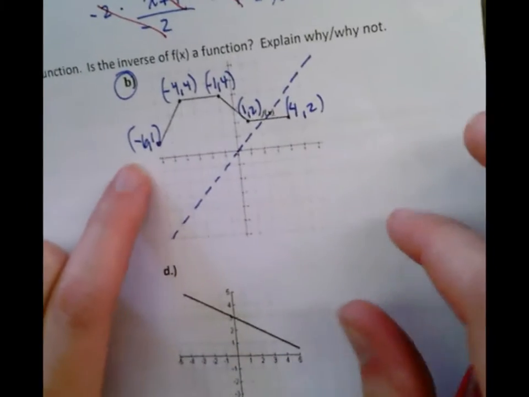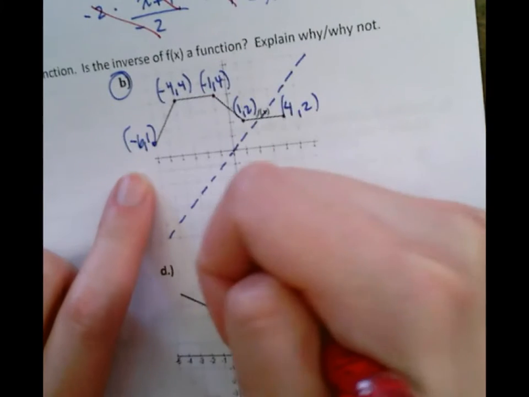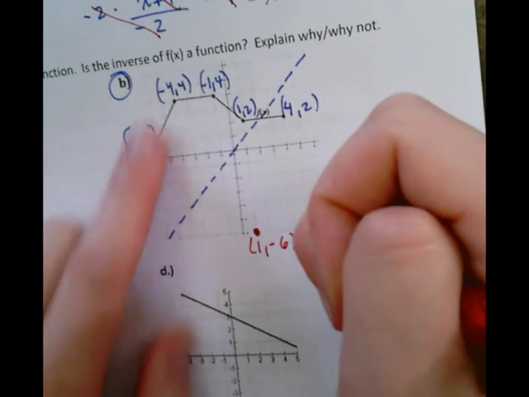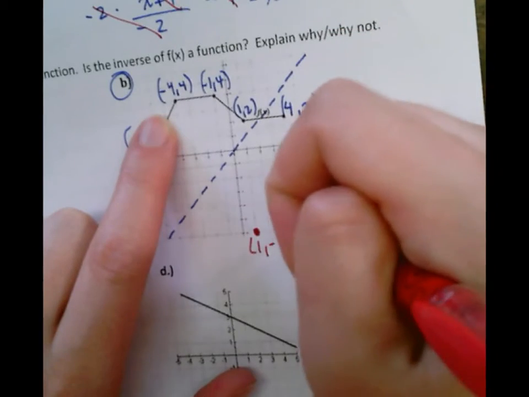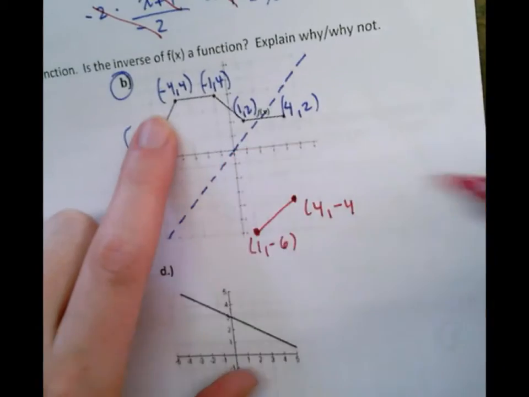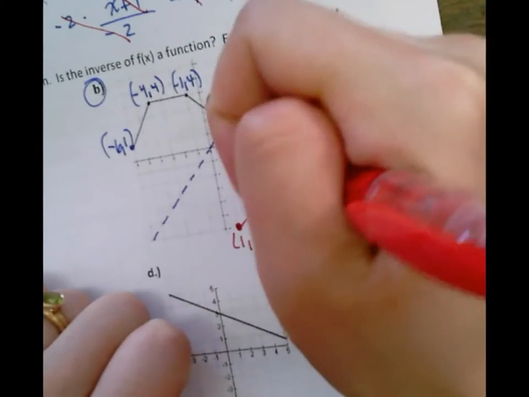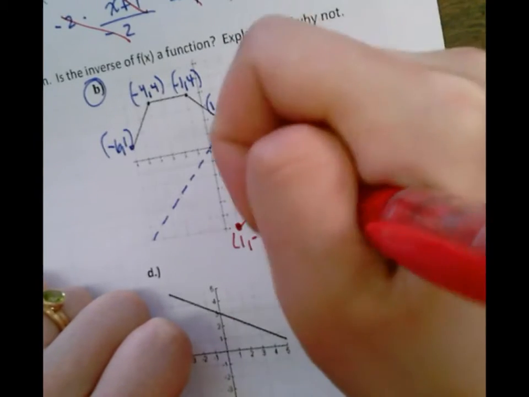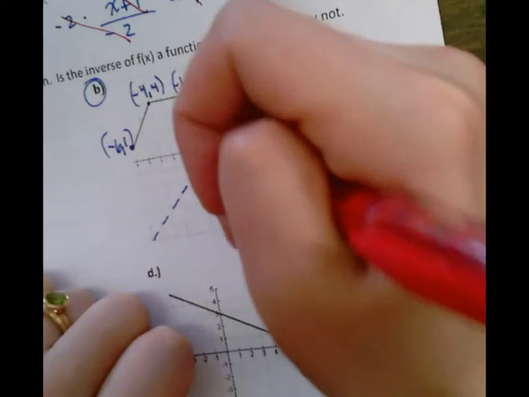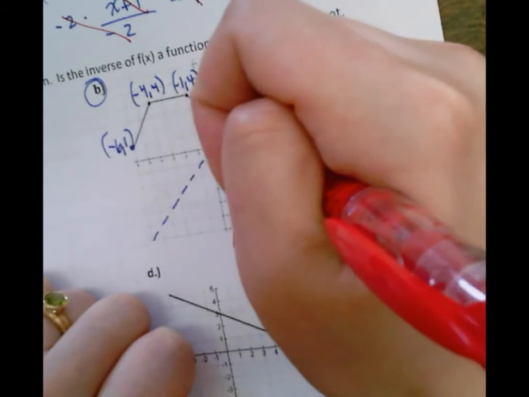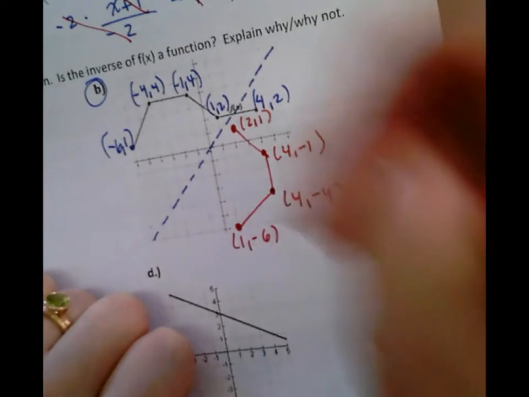Okay, so -6, 1 becomes 1, -6. -4, 4 becomes 4, -4. So I can connect those two. -1, 4 becomes 4, -1. 1, 2 becomes 2, 1. And 4, 2 becomes 2, 4.